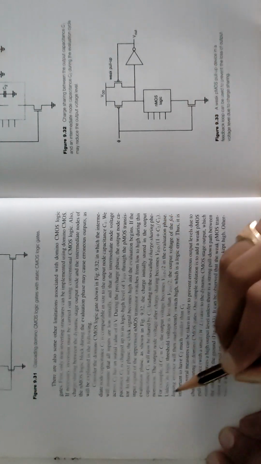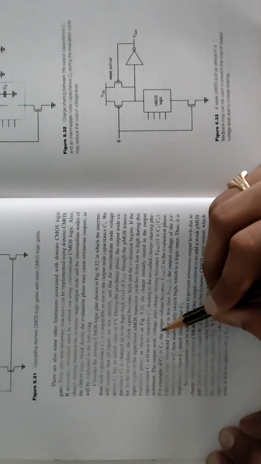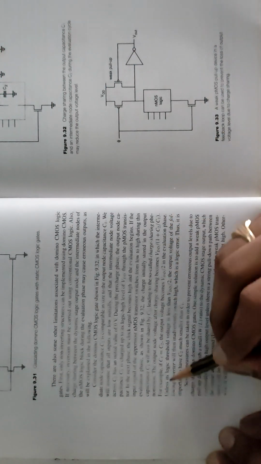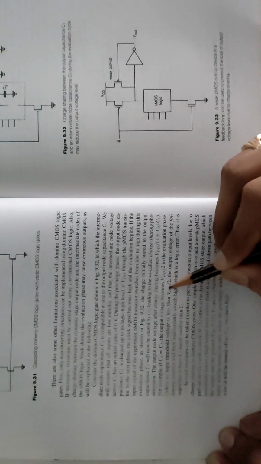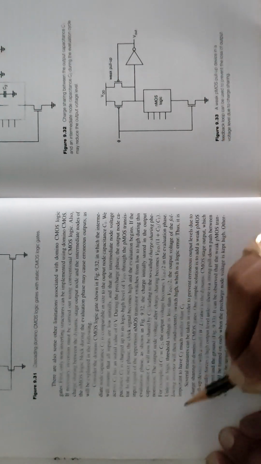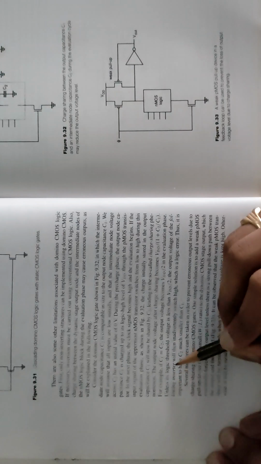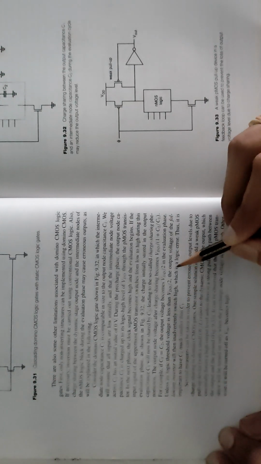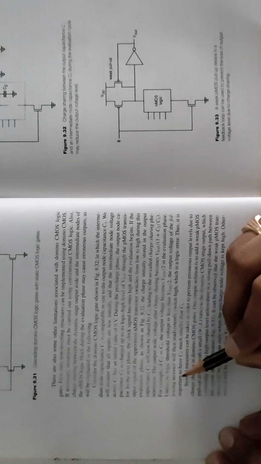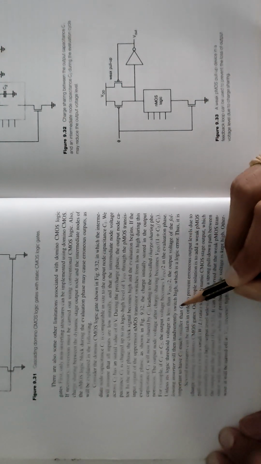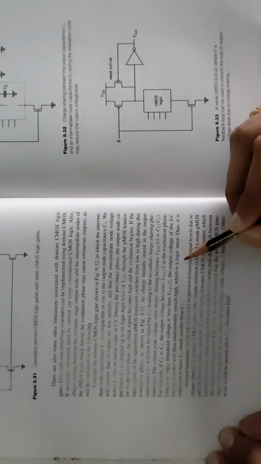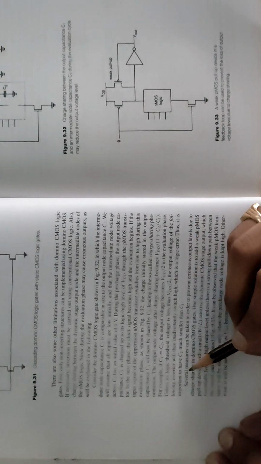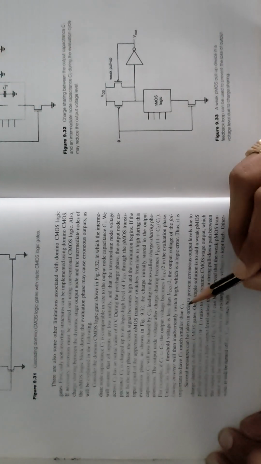The output node voltage after charge sharing becomes VDD divided by (1 plus C2/C1). For example, if C1 equals C2, the output voltage becomes VDD/2 in the evaluation phase, unless the logic threshold voltage is less than VDD/2. The output voltage of the following inverter will then inadvertently switch high, which is a logic error. Thus, it is important to have C2 much smaller than C1.